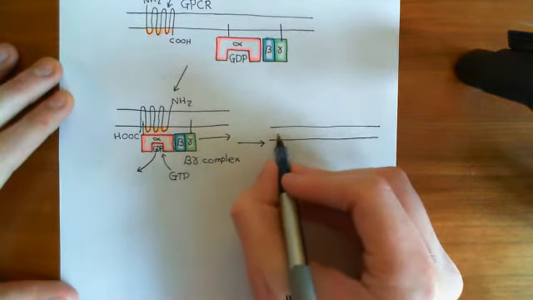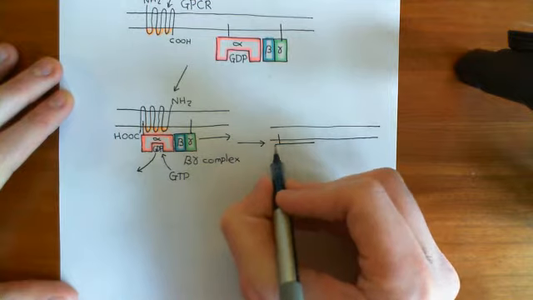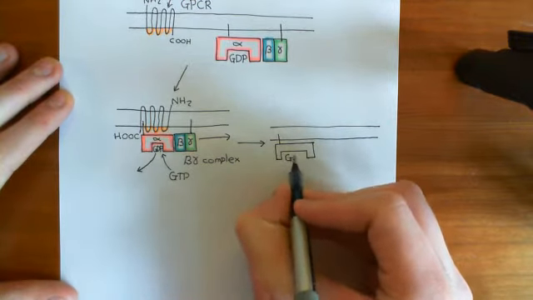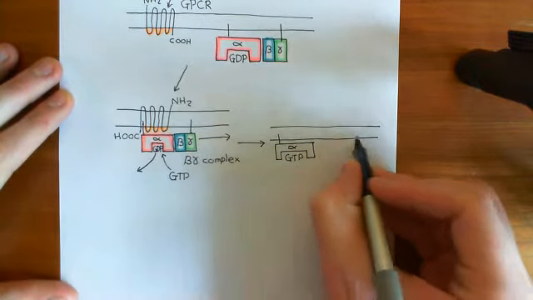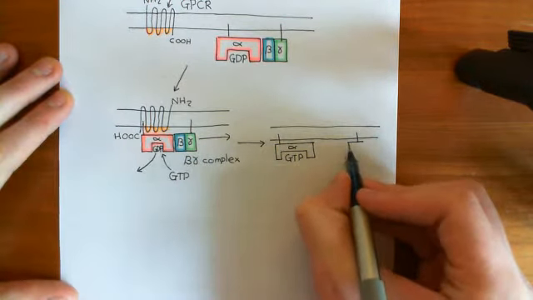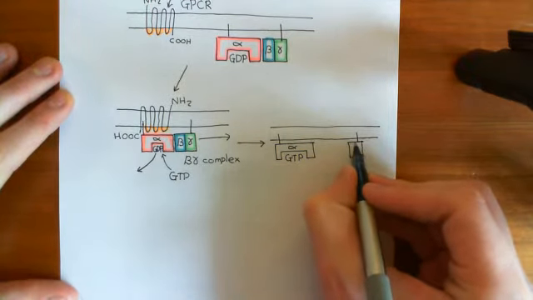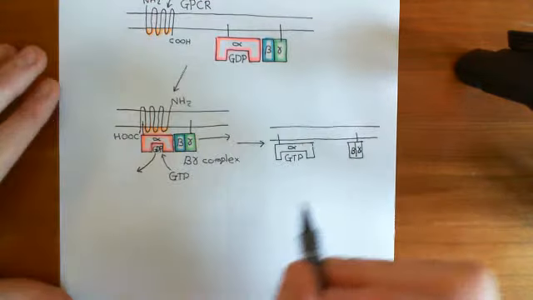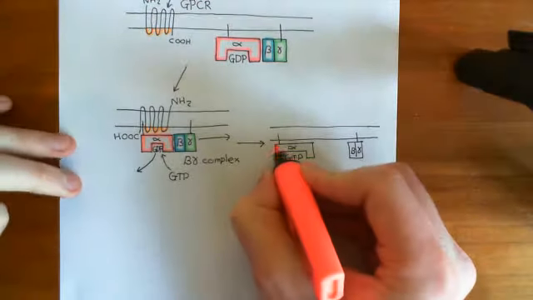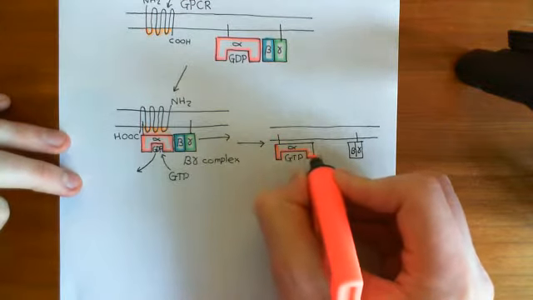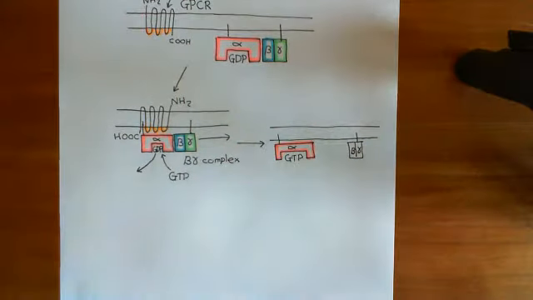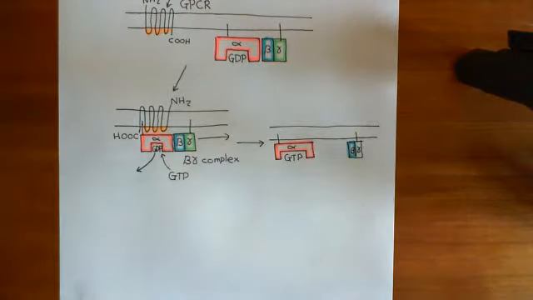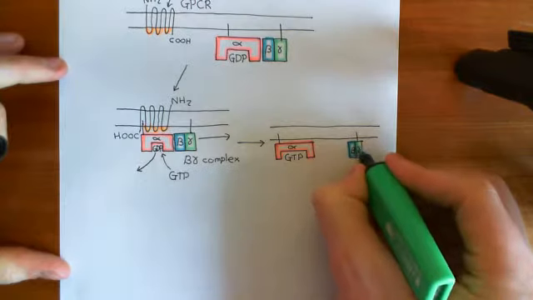Okay, so we've got the alpha subunit in the membrane, here, bound to guanosine triphosphate, GTP here. Okay, and then we've also got the beta-gamma complex now free, hanging underneath the inner leaflet of the phospholipid bilayer. So here's the beta subunit and here's the gamma subunit. Okay, so let's colour these in. So we'll colour in the alpha subunit in red again. Okay, and then we'll colour in the beta and the gamma subunits in blue and green again. Okay, so beta's in blue, gamma is in green.